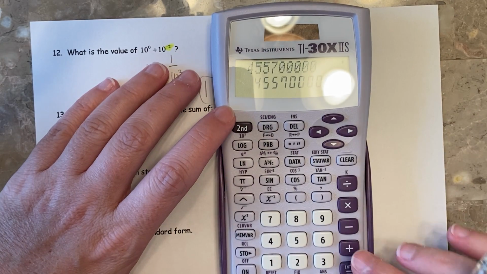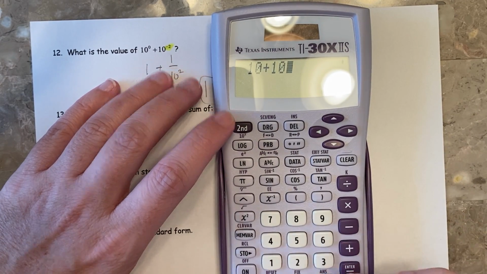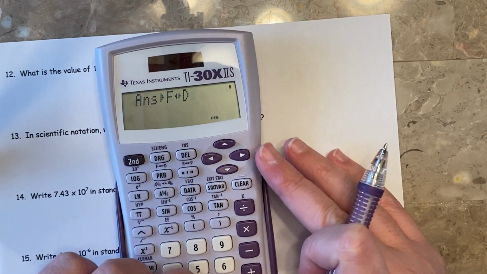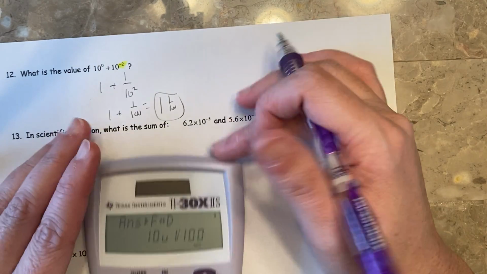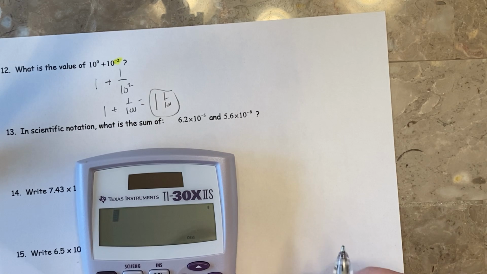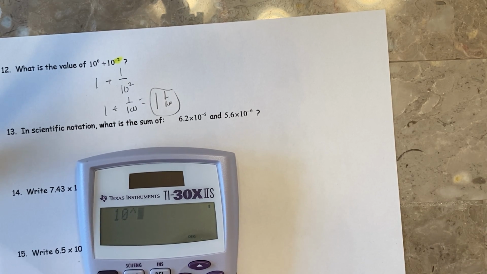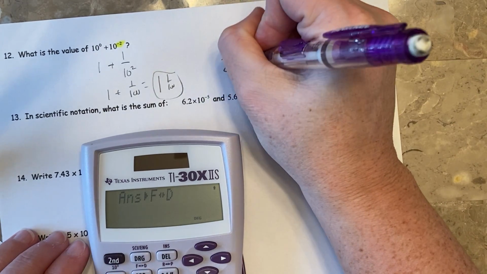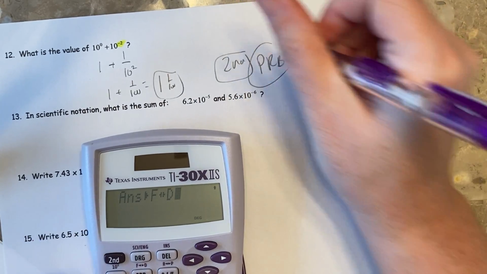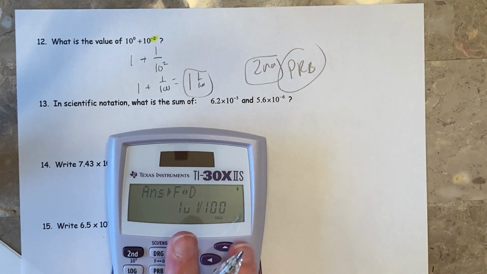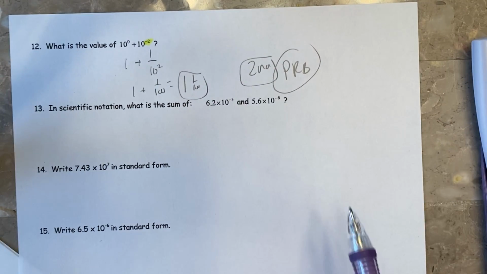Let me first get out of scientific. 10 to the 0 plus 10 to the negative second is a decimal. Just press second PRB, and it'll turn it into that fraction for you. Sorry, I think I messed up. Let's try that again. So 10 to the 0 plus 10 to the negative second is 1.01. Second PRB, and that's going to give you 1 and 1 over 100. I think it should work all the time. There's going to be only one time where it wouldn't work. You'd have to be able to do it by hand.